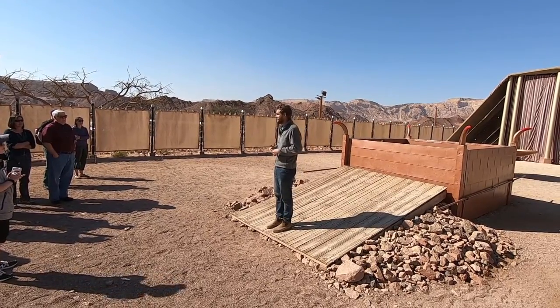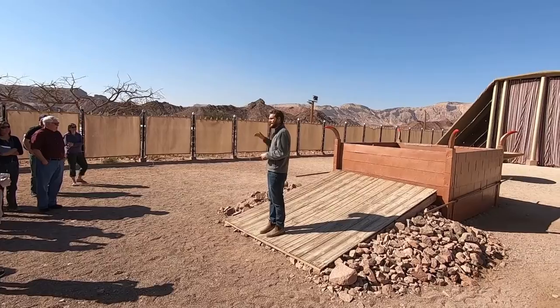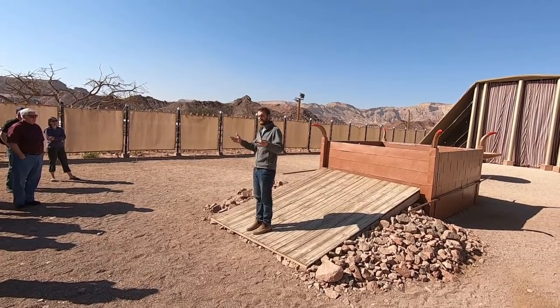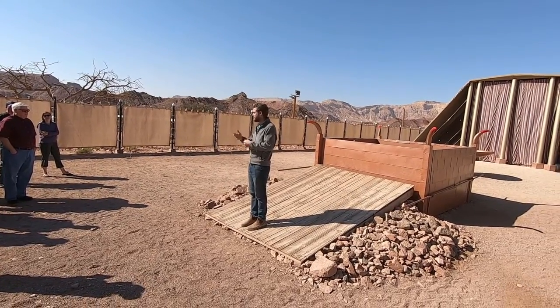So past the first screen, most likely only the Levites could enter. Past the second screen, only the priests. Past the third screen, only the high priest. It's actually divided really simply, right?